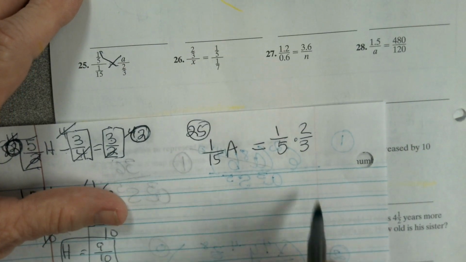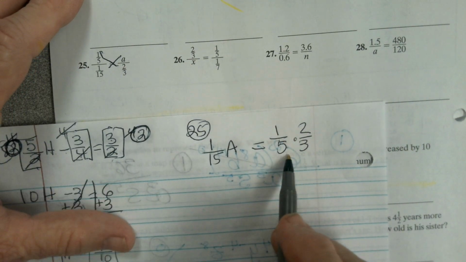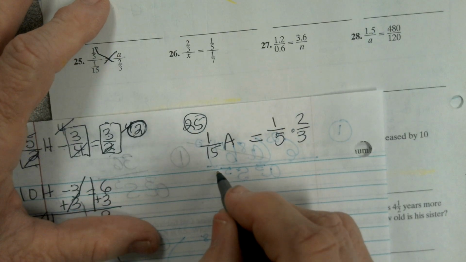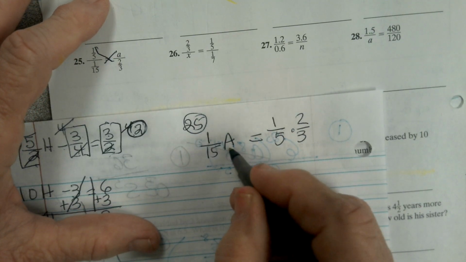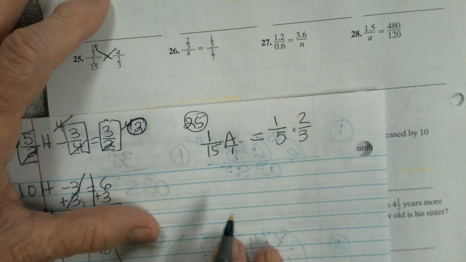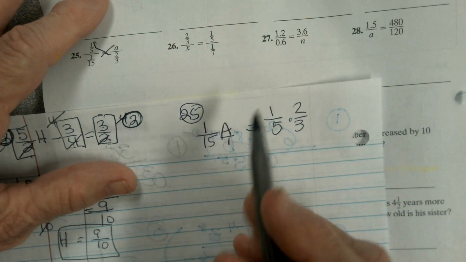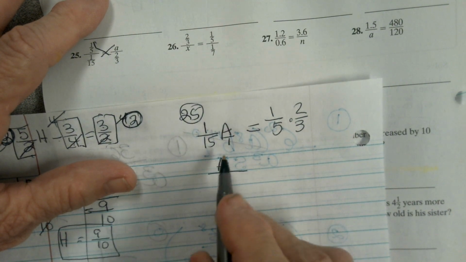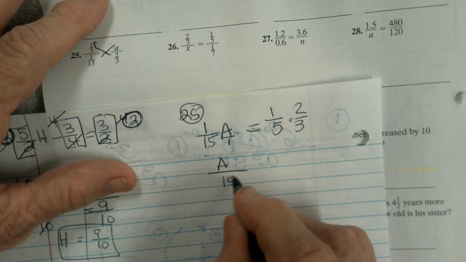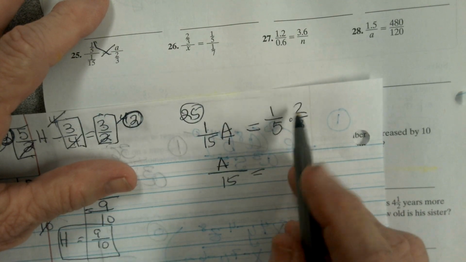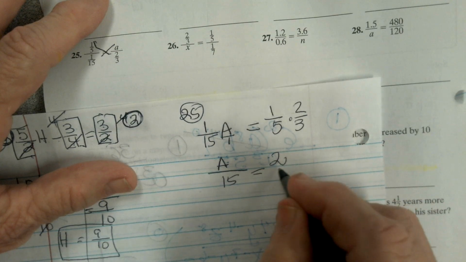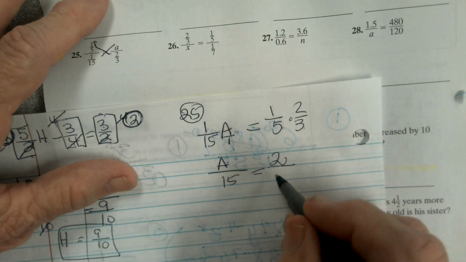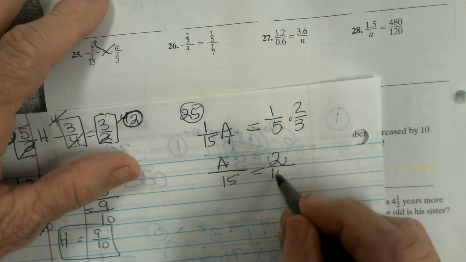Okay. Then I'm going to get this together here. And actually, I'm going to make this A into a fraction. So 1 times A is A. 15 times 1 is 15. On this side, 1 times 2 is 2. 5 times 3 is 15.